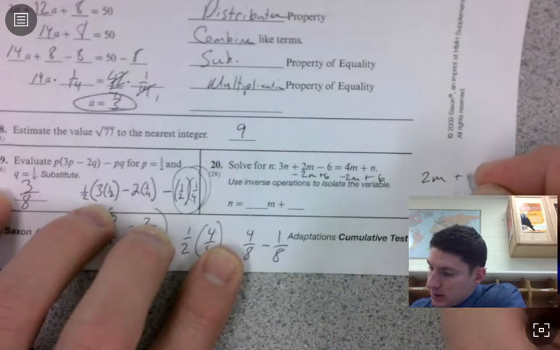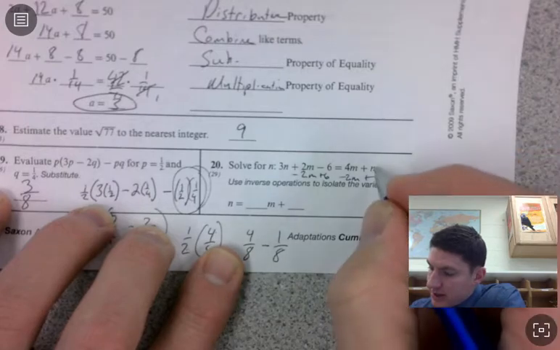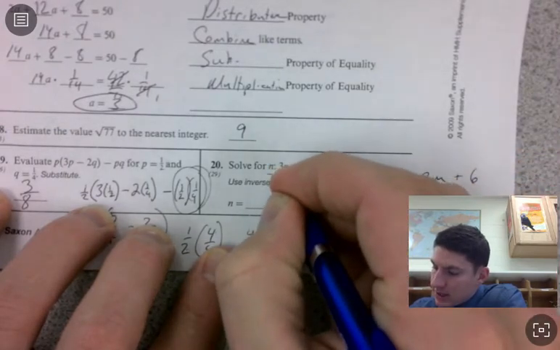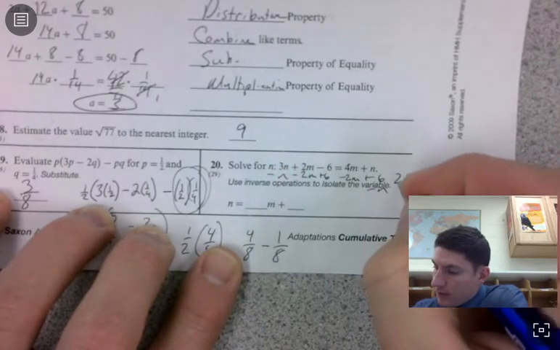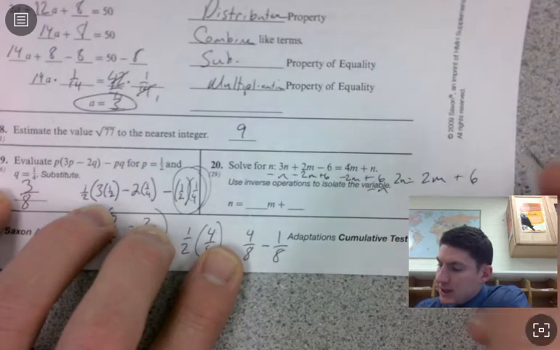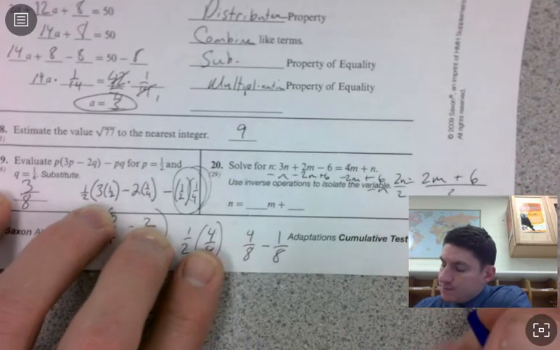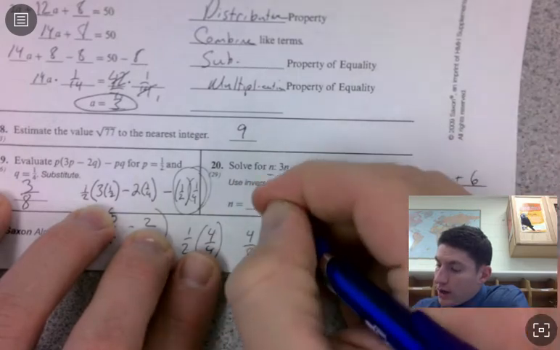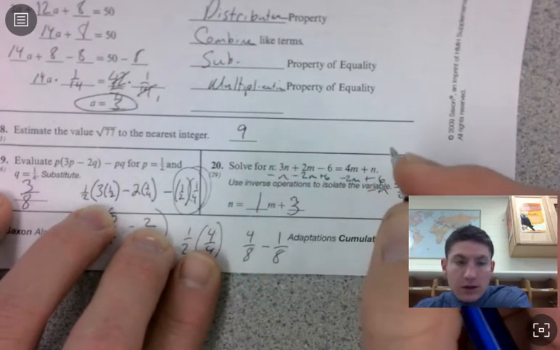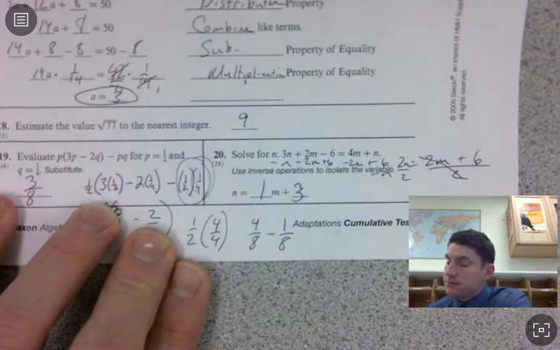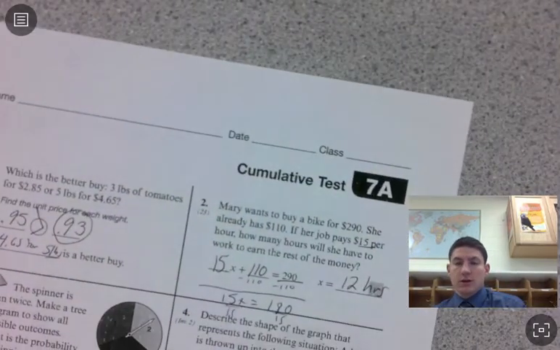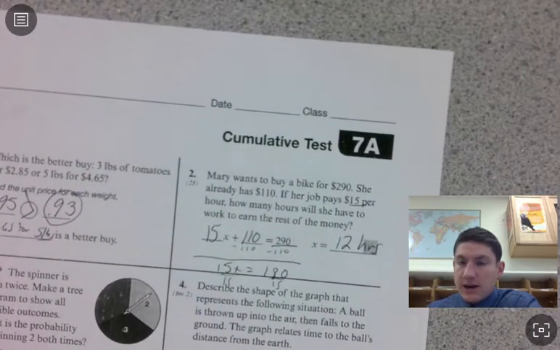plus 6. And on this side, I'm going to subtract n. So on this end, I subtract n. I'm going to get 2n equals 2m plus 6. And divide by 2, divide by 2. These 2's would cancel, so you get n equals m plus 3. And that wraps up what is your test for 7A.